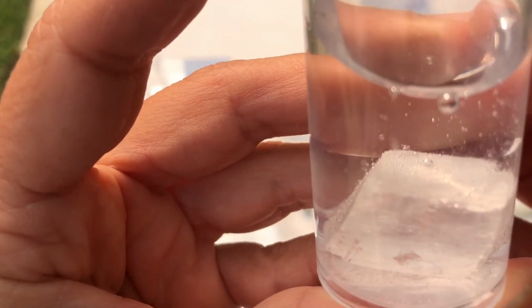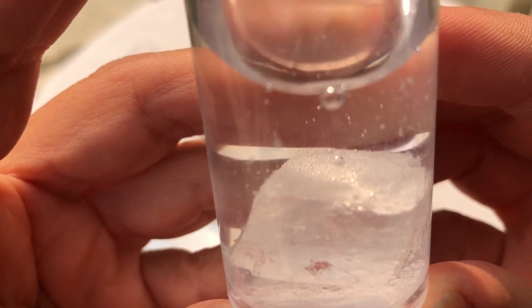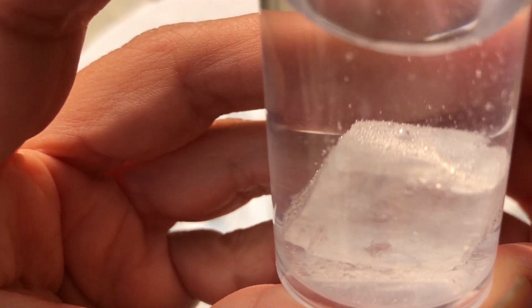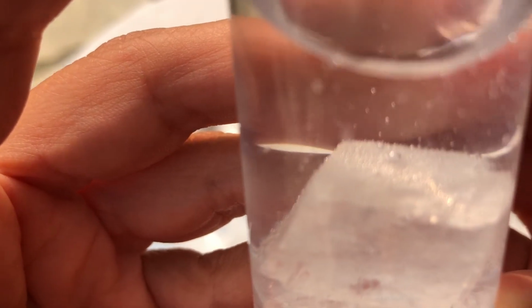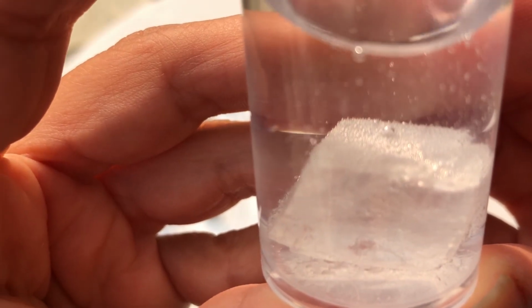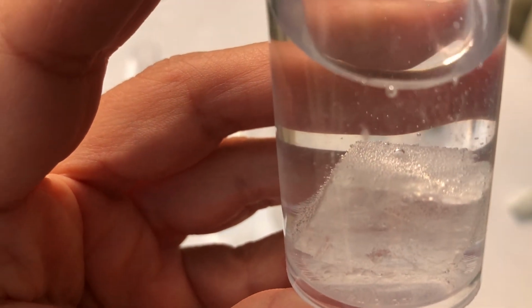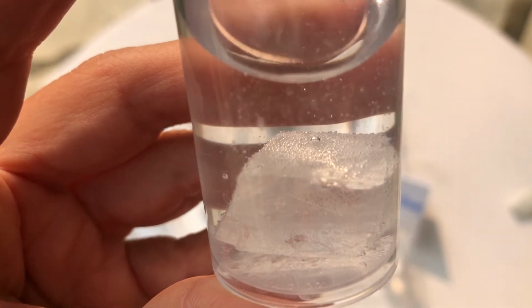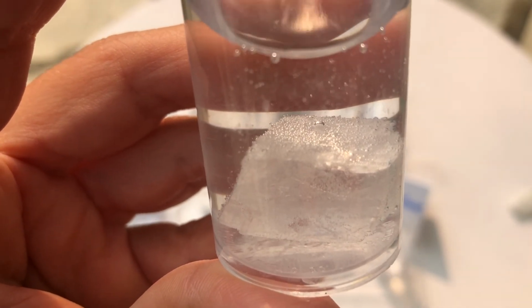Bring it up close. Do you see the bubbles? Do you see the effervescence? Immediately, as soon as I put it in there, it started bubbling. Does it look like the bubbles are coming just from one place? No, they're coming from all over. All sides of the rock are reacting with this vinegar.